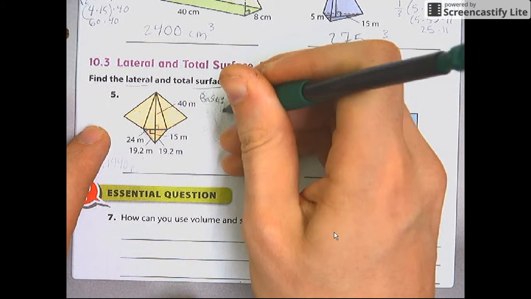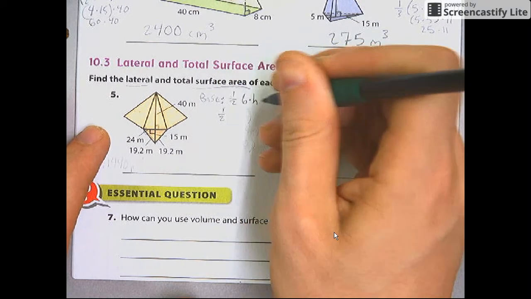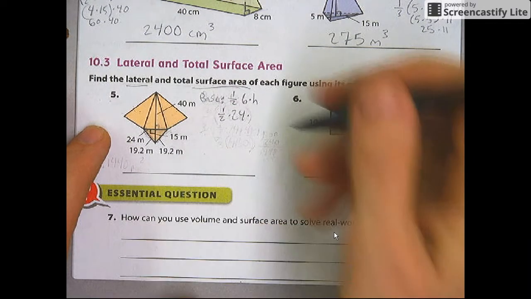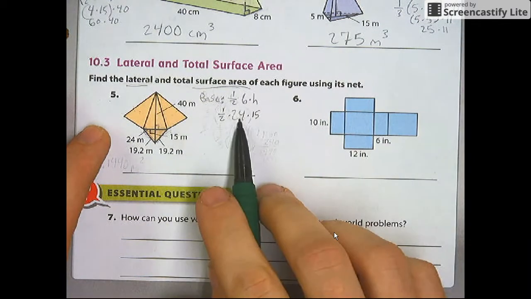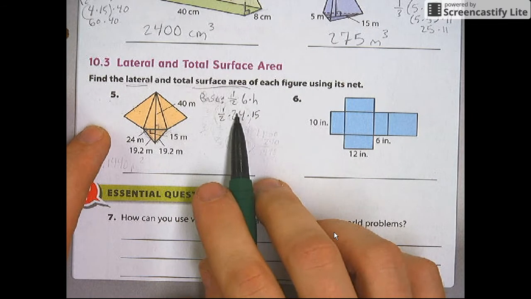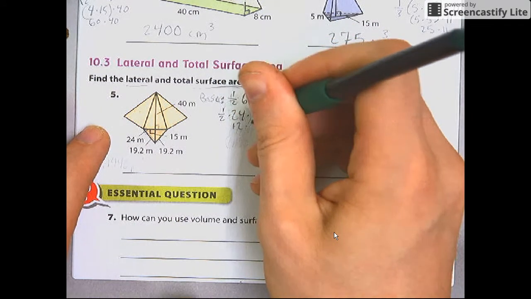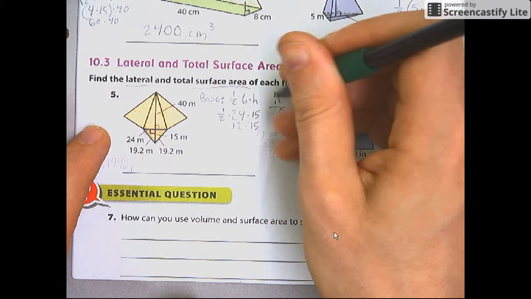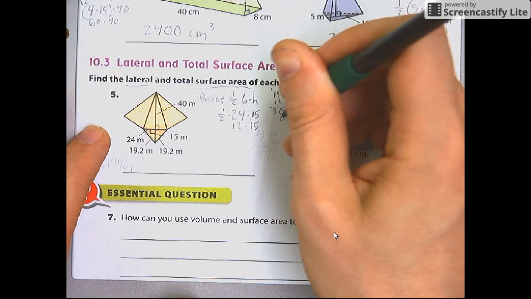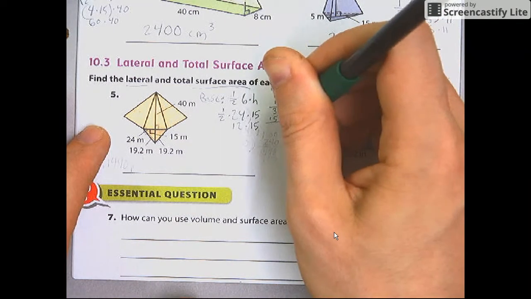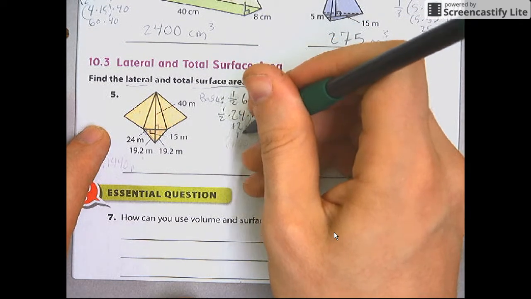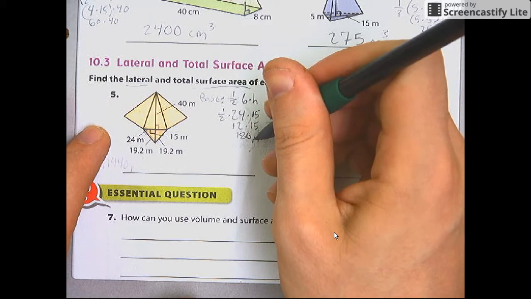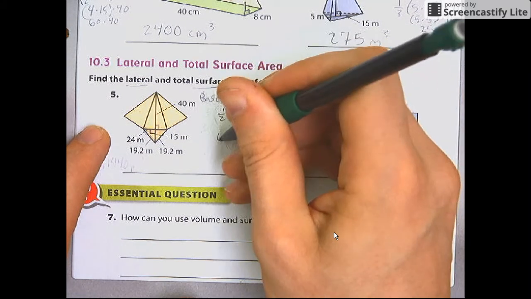So that's going to be 1/2 of 24. And the height of this triangle base is 15 meters. So 1/2 of 24 times 15. Well, let's see, half of 24 is 12. And 12 times 15 is, well, let's work it out over here real quick. 2 times 5 is 10. 2 times 1 plus 1 is 3. 1 times 5 is 5. 1 times 1 is 1. 180. Okay? So 180 square meters, because I'm multiplying two lengths together in this area. That's my base.